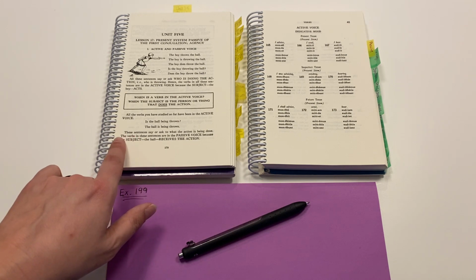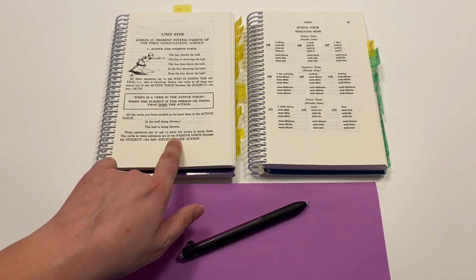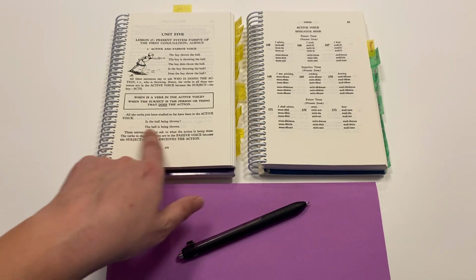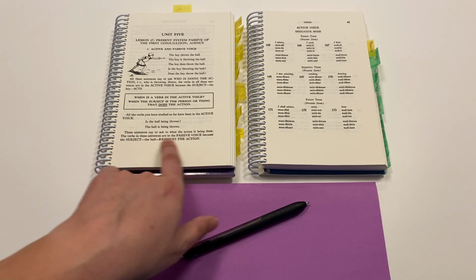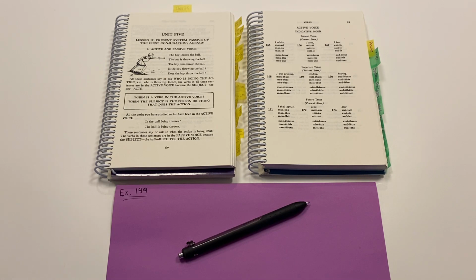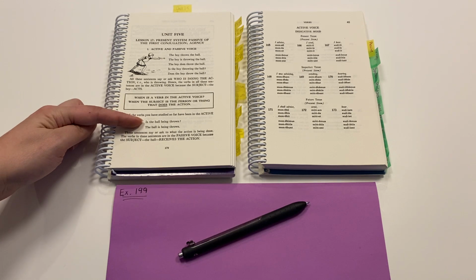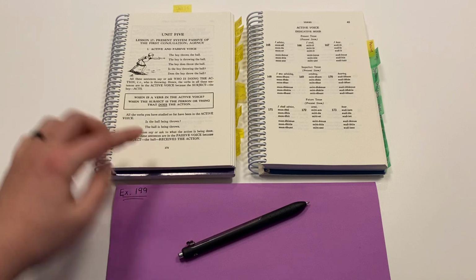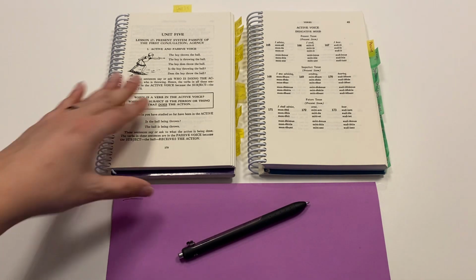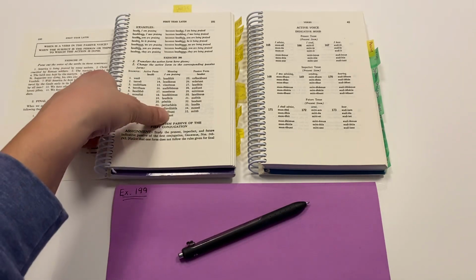Now, the verbs in the sentences above, rather, will be in the passive voice because the subject is the ball and it's receiving the action. So take a look at this. Is the ball being thrown? The ball is being thrown. So you see how that is? The ball is receiving the action. The ball is not throwing anything, right? It is being thrown. And so that makes it in the passive voice.